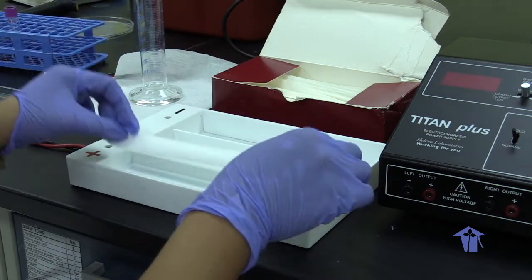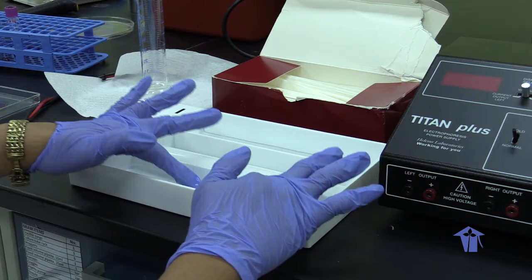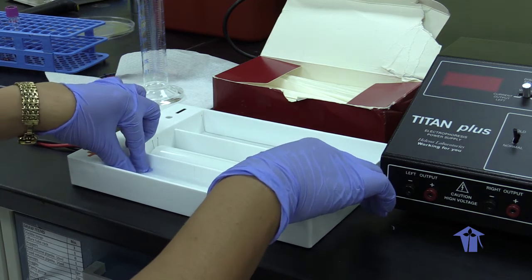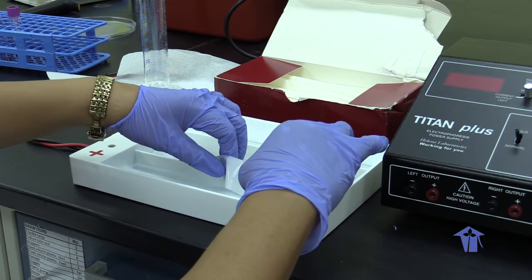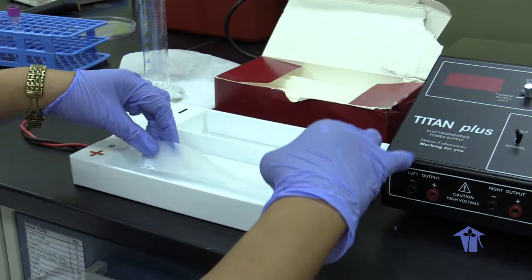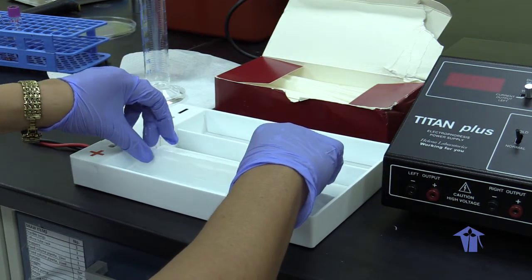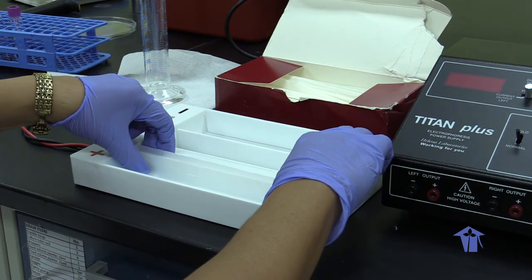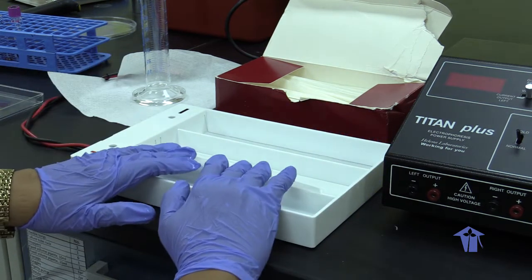So we place the wick into the buffer. Ensure that the bottom is in solution, and we fold.